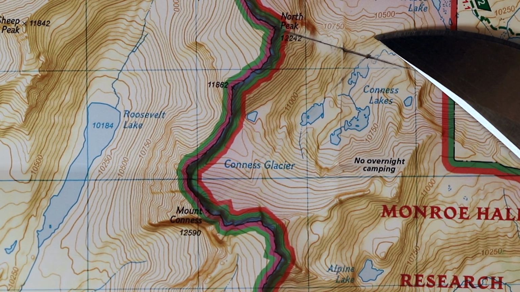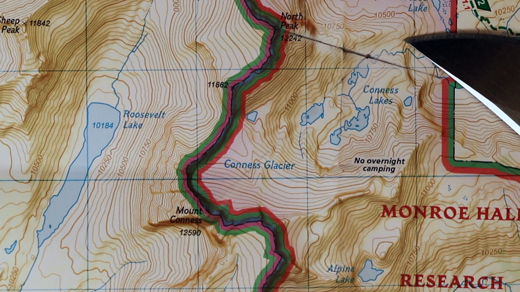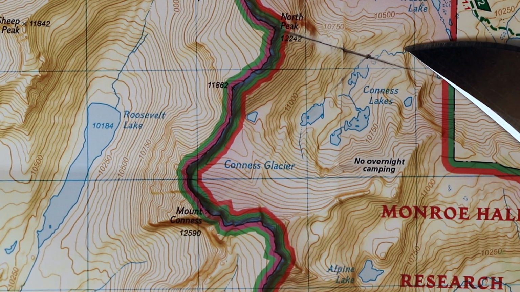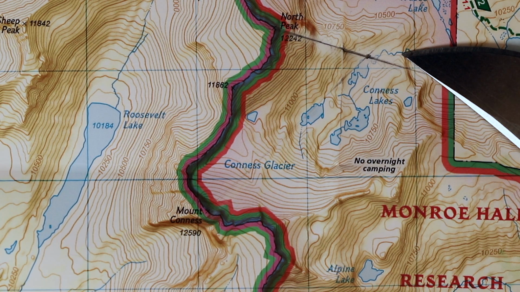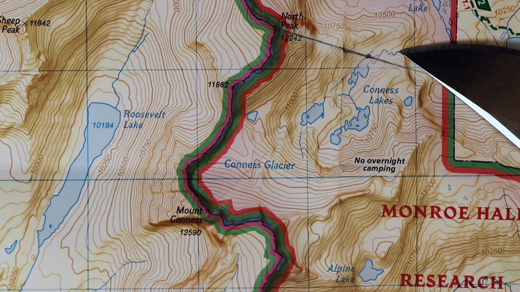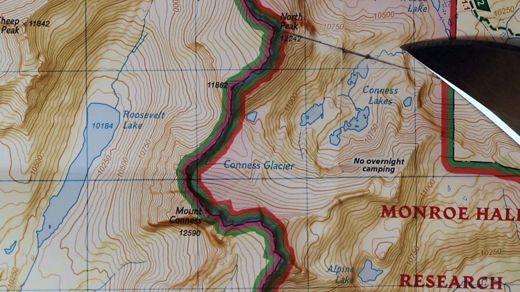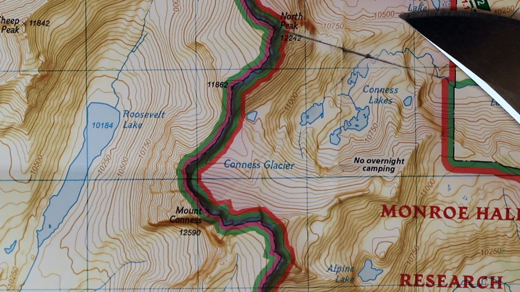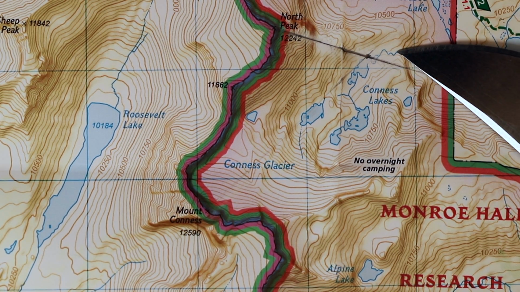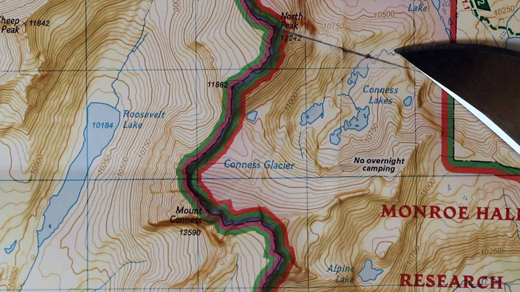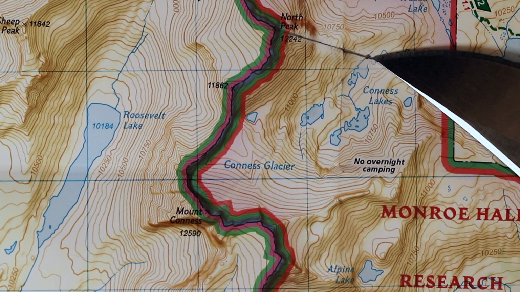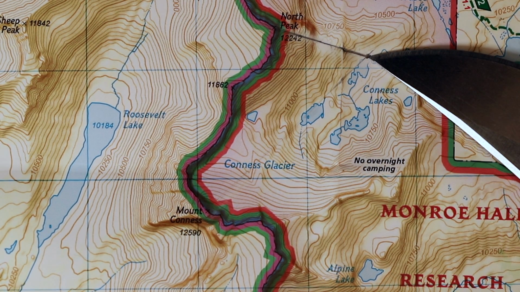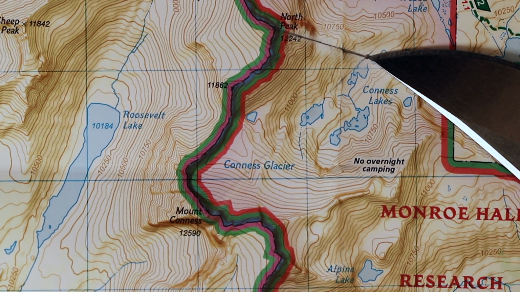10,750 feet. And there are 5 lines between these two, which means each line must be 50 feet. So looking at these lines, if I jump over to this one, 50 feet higher than 10,500 feet, this one must be 10,550 feet. And it is pretty close to the place we were standing. So I'm going to go ahead and say we were at approximately 10,550 feet.